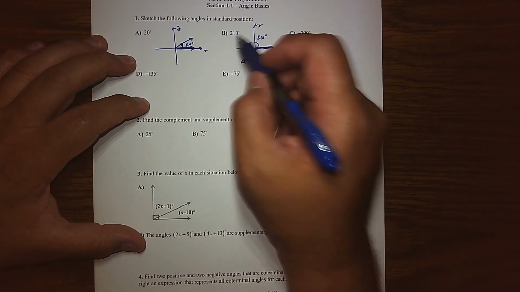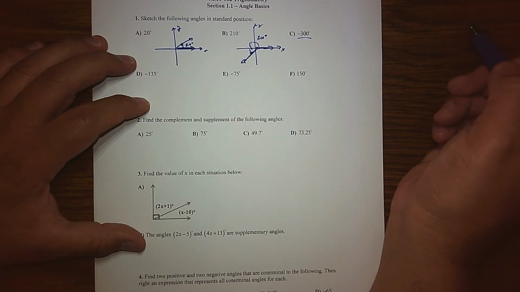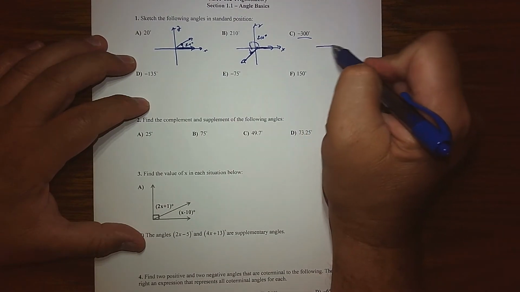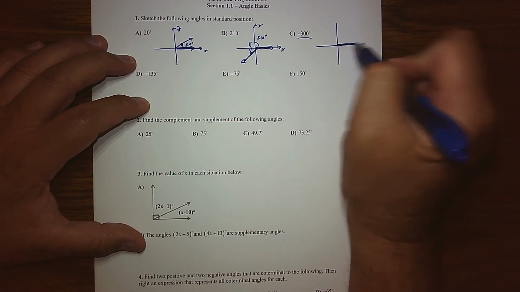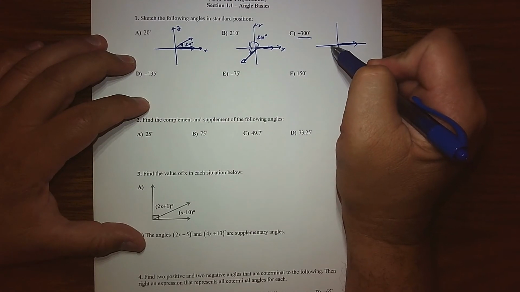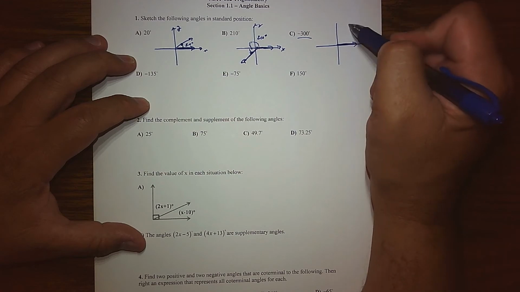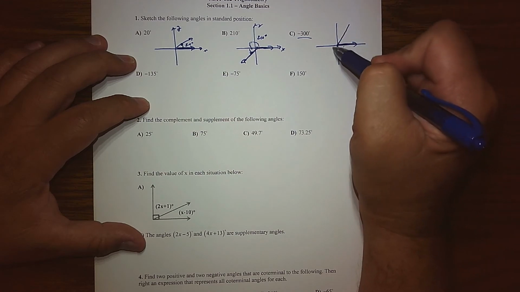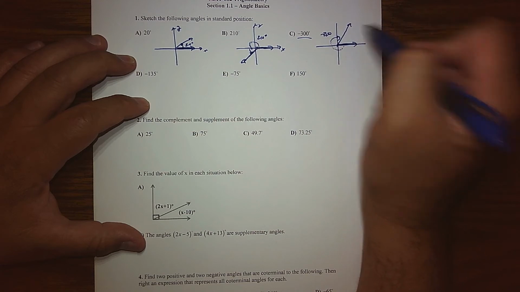And again, positive means we rotate counterclockwise, and negative means we rotate clockwise. So negative 300 degrees. Again, we're going to start along the positive x-axis. If I rotate here, that's negative 90, negative 180, negative 270, and then I have to go about 30 degrees more. So that rotation that I just went through, roughly, is your negative 300 degrees.